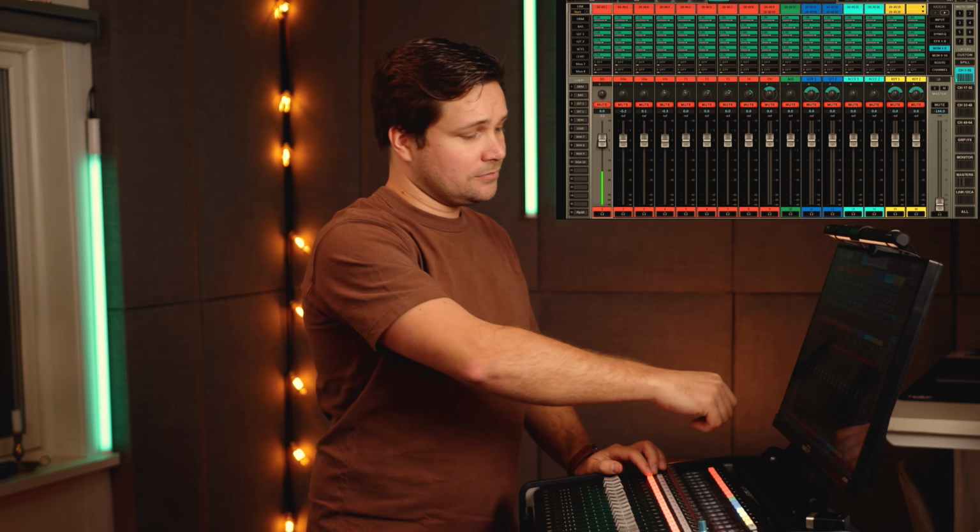So the first thing I do is go through the whole input list, gain everything, listen to them, and do some tweaks if you have to. Starting off, we start with the kick drum. If we play the kick drum, I will be the drummer, and here you have some kick drum. Perfect. So the first thing I do is I gain. Now you see that it's correct gain.